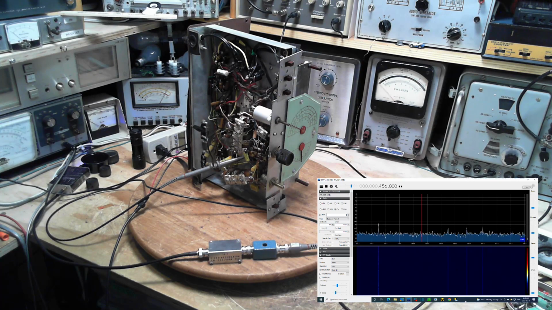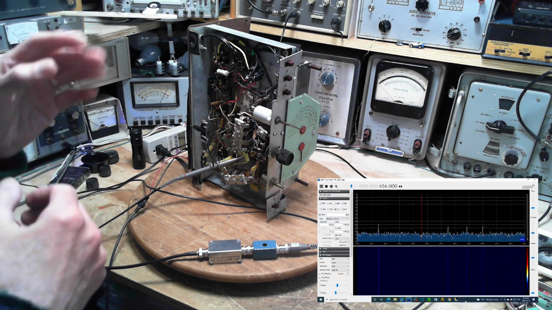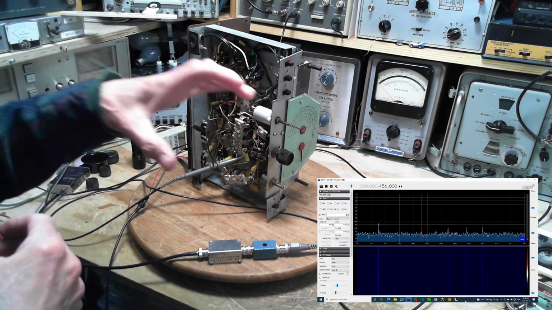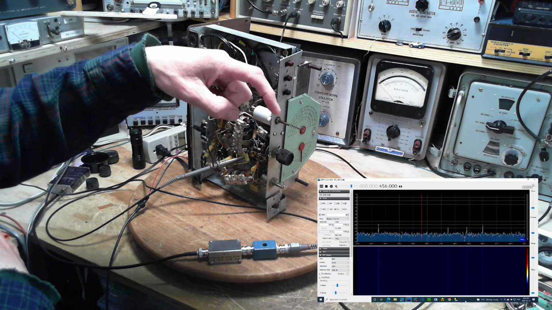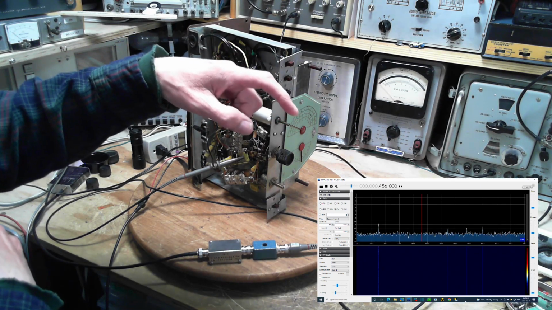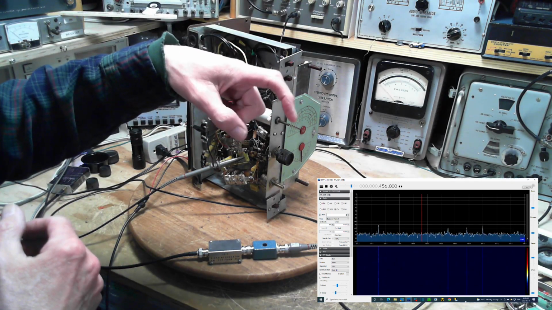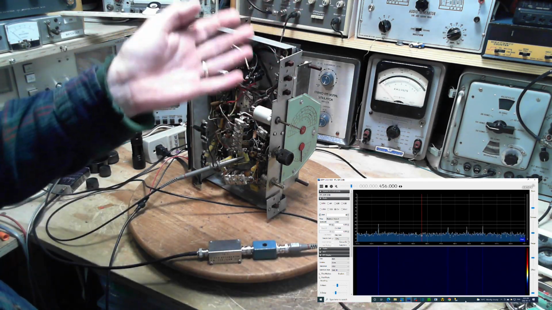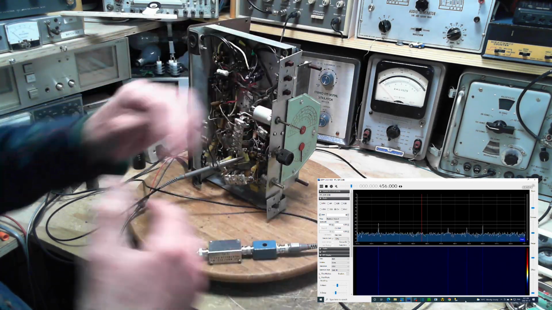You should think about what you expect before you do something like this. So what I expect is going to happen is signals on the plate of the mixer tube are looking at a tank circuit that's tuned to 455 kilohertz. If there's a 455 kilohertz signal looking at that tank circuit, it looks like an open circuit or a very, very high impedance. So voltage will build up. That's exactly how they want the radio to operate.